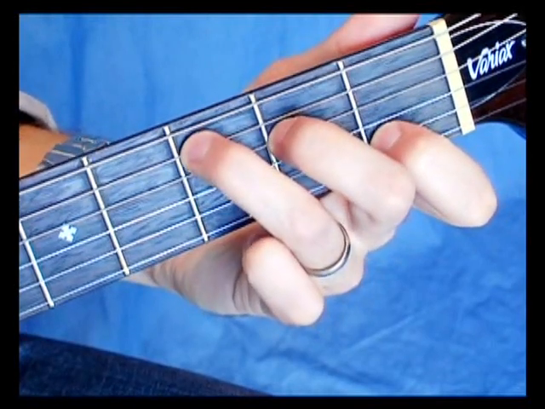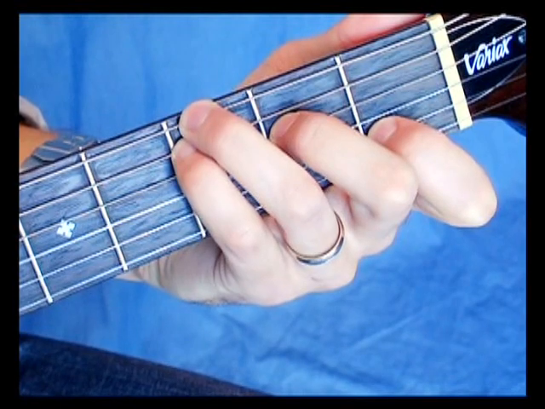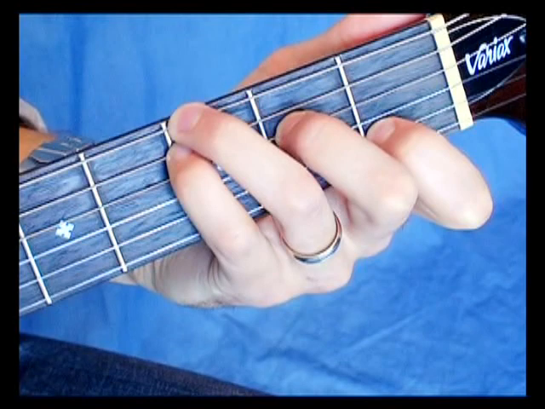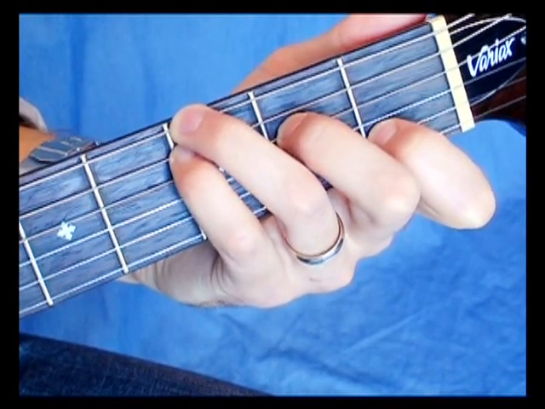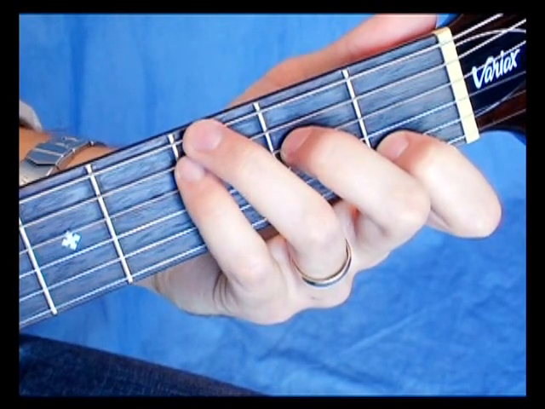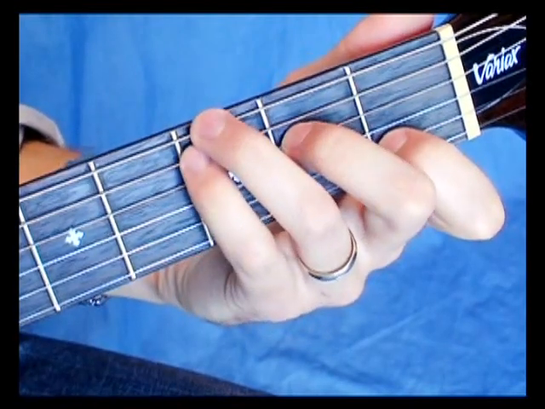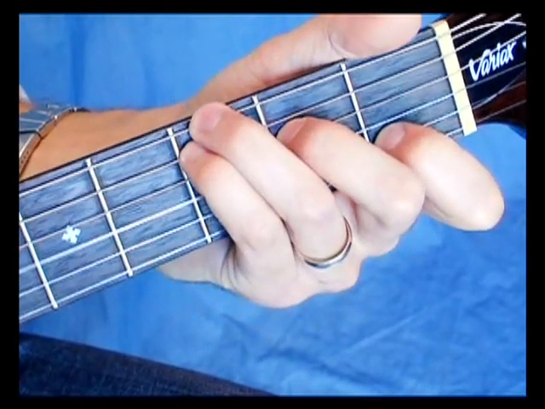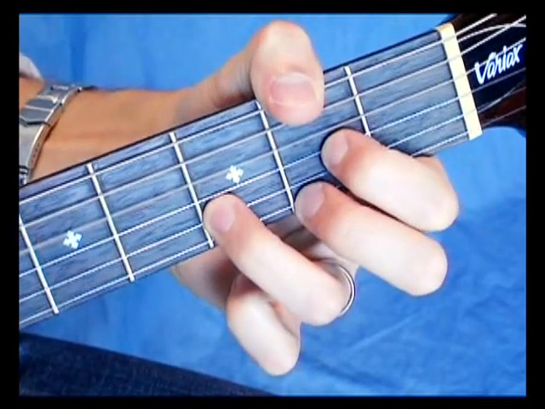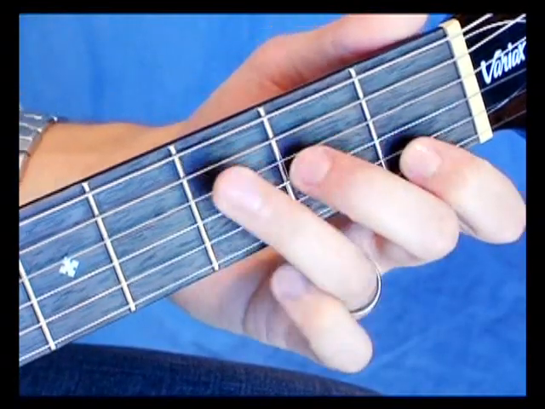Here's a regular C, C/G. If you listen carefully to the beginning of the verse of Wish You Were Here by Pink Floyd, you can hear that they're not playing a normal C, they're actually playing a C/G.